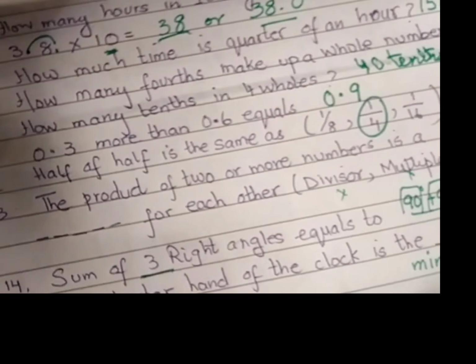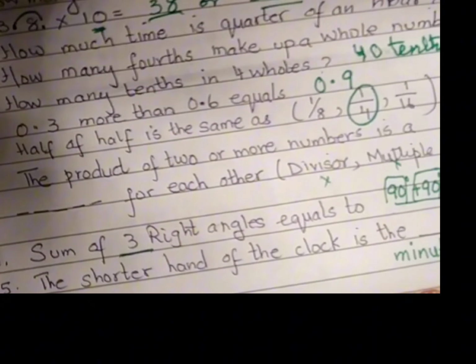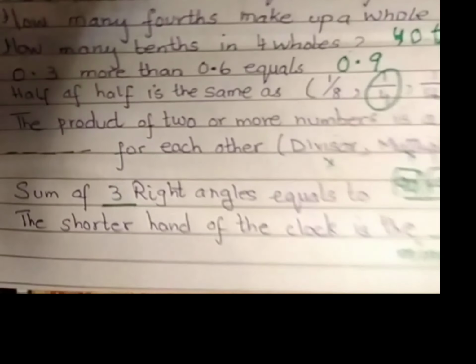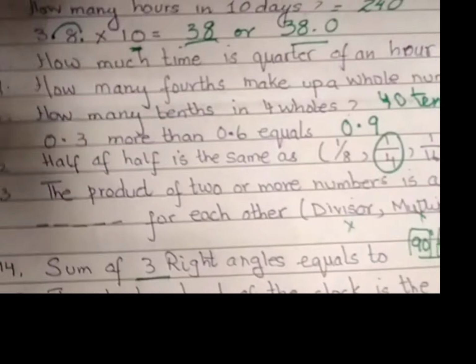Shorter hand of the clock is, what is the shorter hand of the clock called, children? A minute hand. I hope you can all see this.